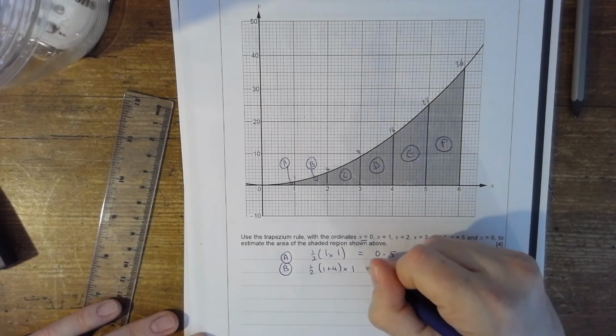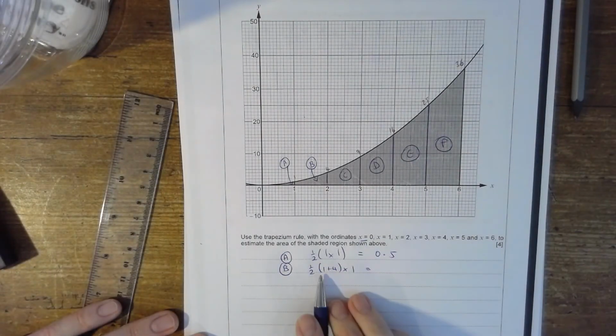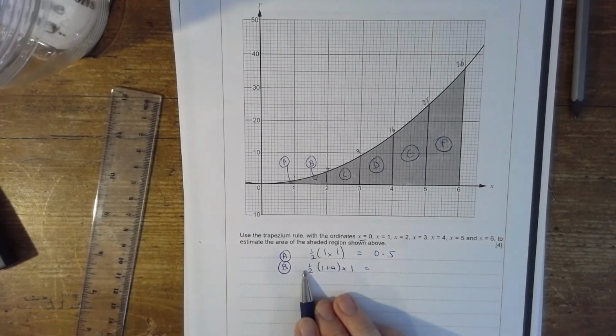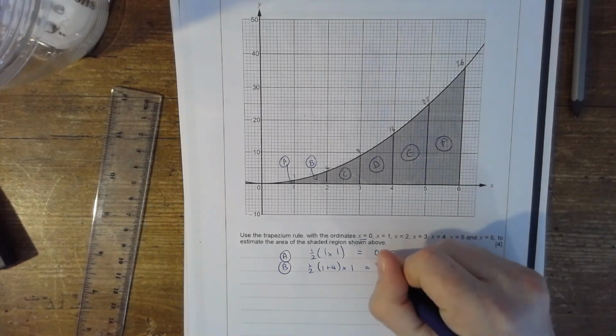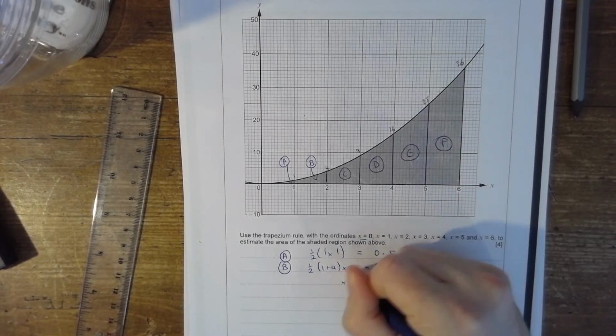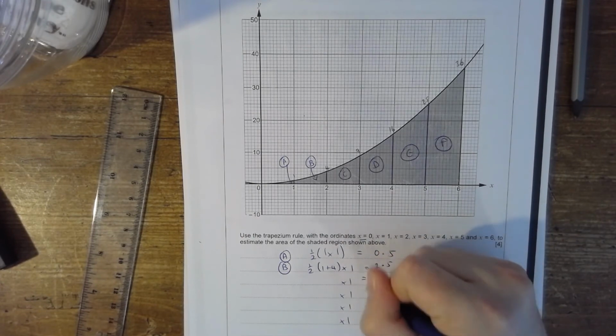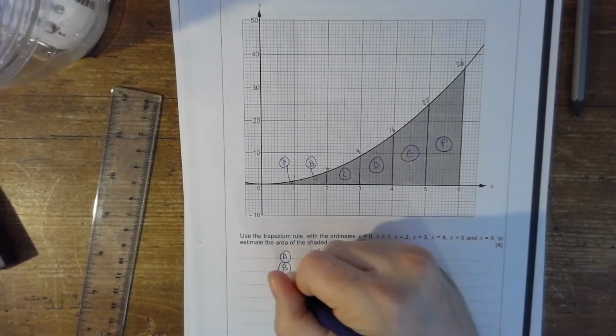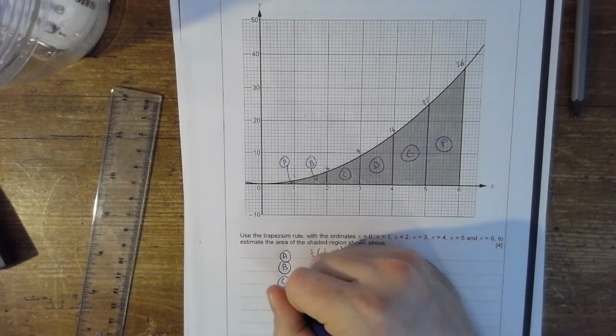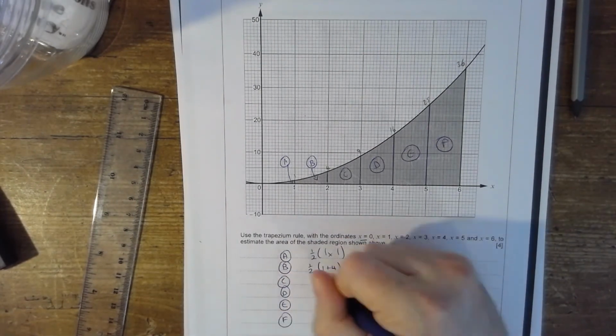So it goes from 1 to 2. So we're going to add together 1 add 4, which is 5. Half of 5 is 2.5 times by 1 is still 2.5. That times by 1 is going to be the same every single time, so it'll make absolutely no effect to our answers. So let me just go and start setting up the rest of the question here.